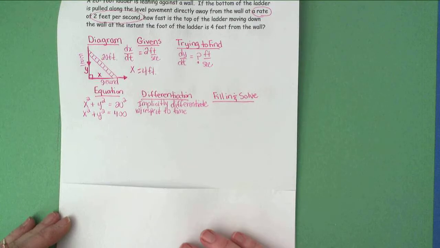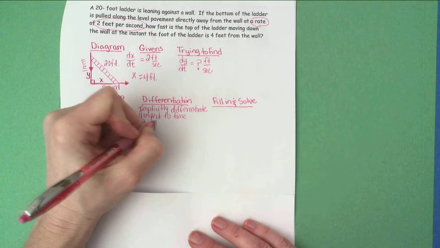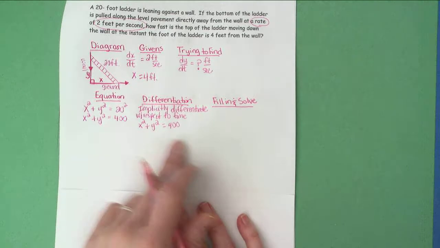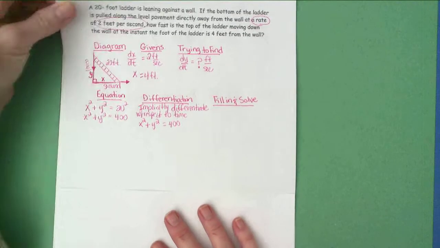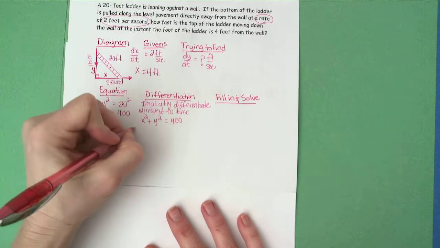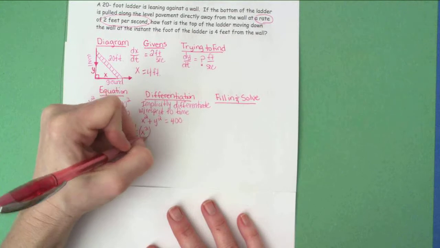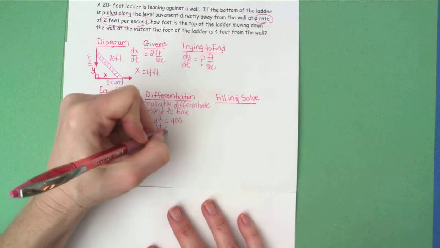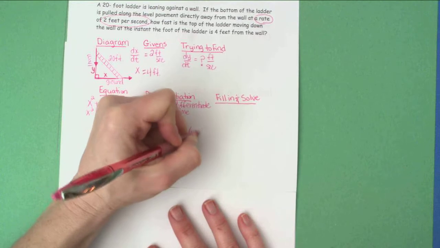So what I'm going to do is recopy my Pythagorean theorem over here. x squared plus y squared equals 400. Now, in order to implicitly differentiate, you do not have to solve for any particular variable. You can just leave your equation as is, which is nice. And what I'm going to do in front of each term is take the derivative of each term with respect to time. This is how I force it in. So the derivative with respect to time of x squared plus the derivative with respect to time of y squared is going to equal the derivative with respect to time of 400.